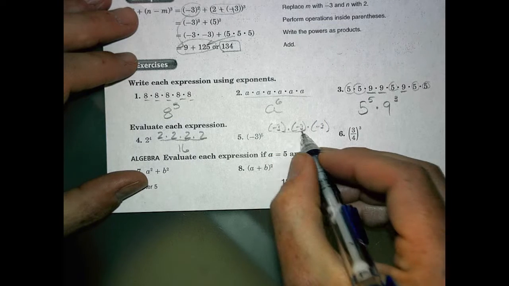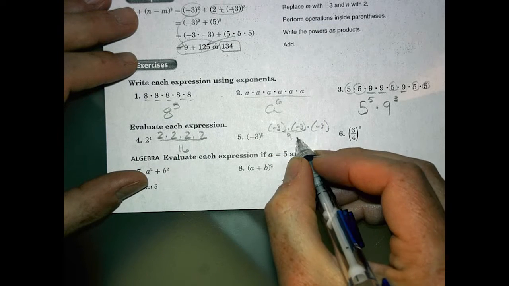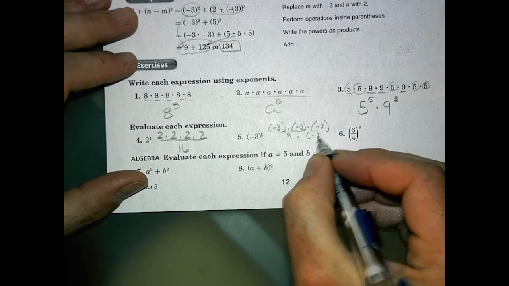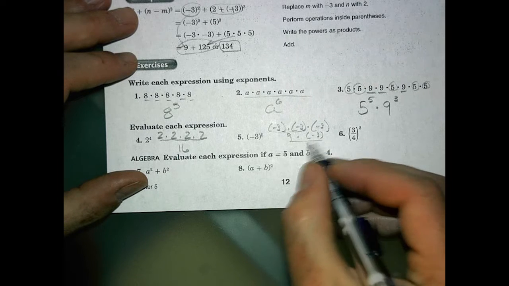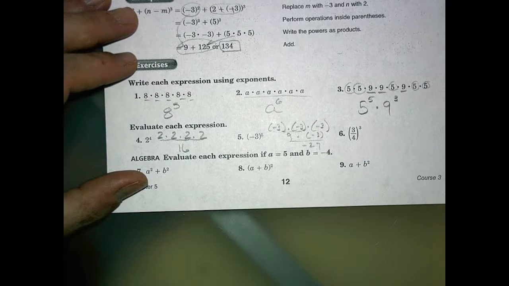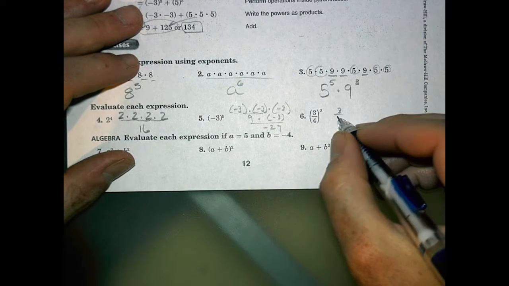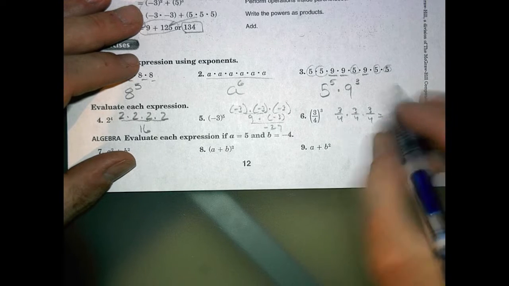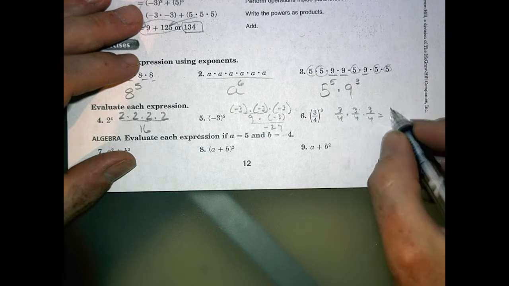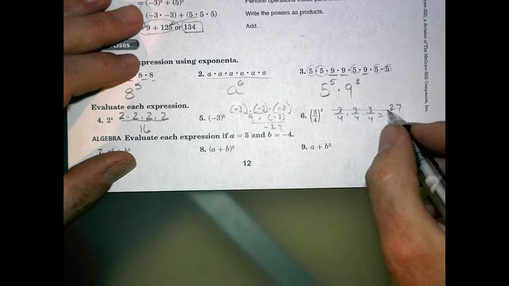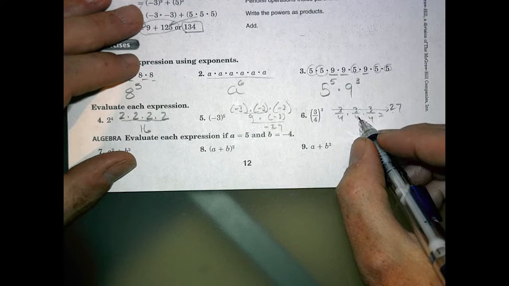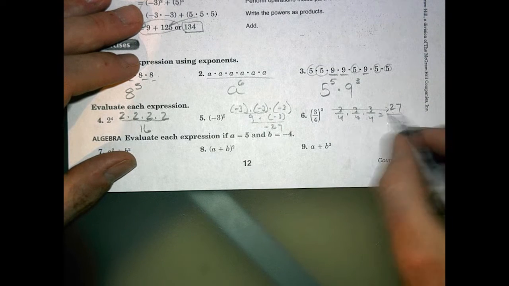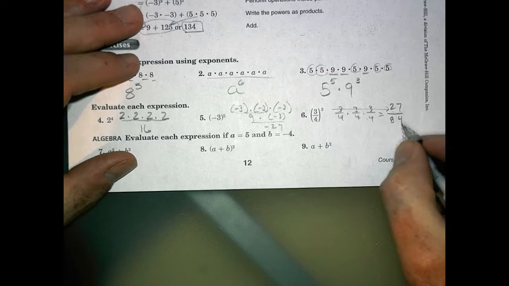Negative 3 times negative 3 is a positive 9. I still have to do times negative 3. 9 times negative 3 is negative 27. Okay, and if I have a fraction, this becomes 3/4 times 3/4 times 3/4. 3 times 3 is 9, times 3 is 27, just going straight across. 4 times 4 is 16, 16 times 4 is 64.